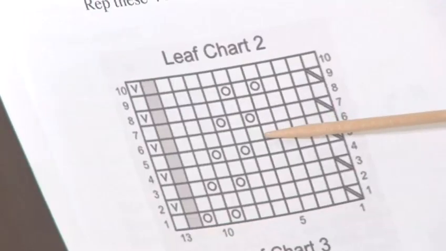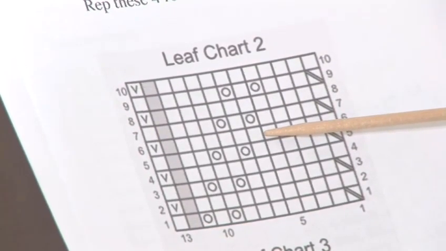Our expert knitter Lucy Bennett is going to show you how to read a knitting pattern. Reading a knitting pattern may be unfamiliar at first, but as soon as you've cracked the code, you'll be able to follow instructions with confidence.